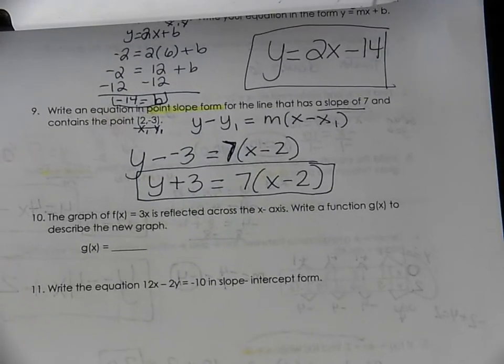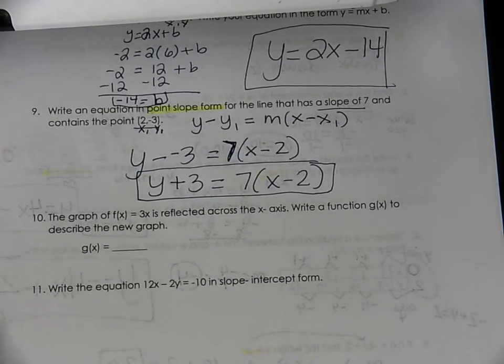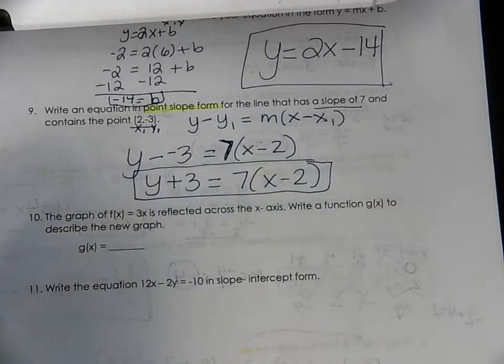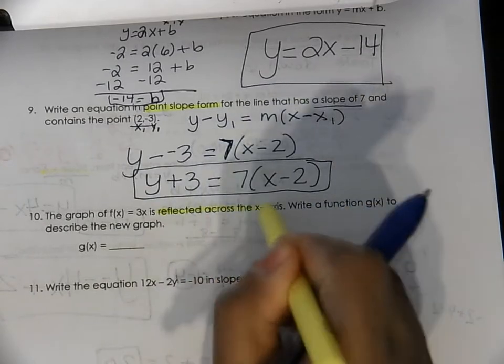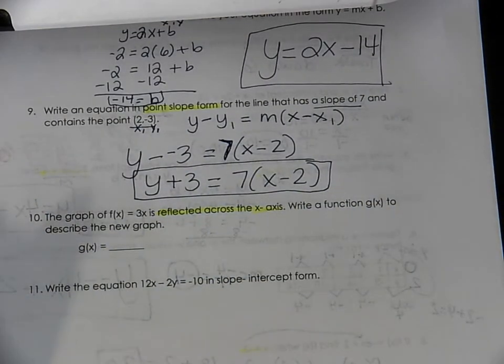Okay, let's try another one out. The graph of f of x equals 3x is reflected across the x-axis. So these are the key words here, reflected across the x-axis. We only did those reflections. Write a function g of x to describe the new graph.